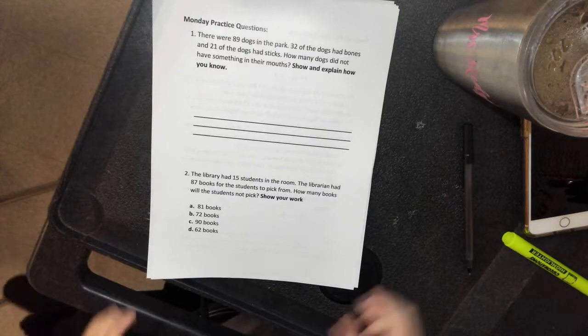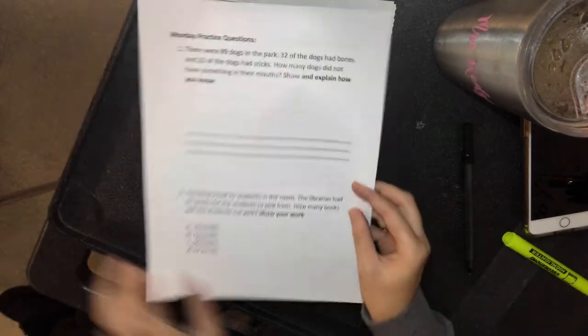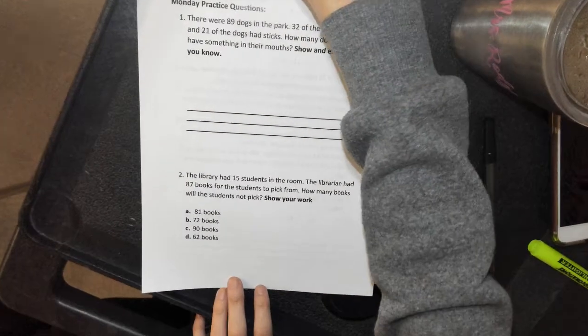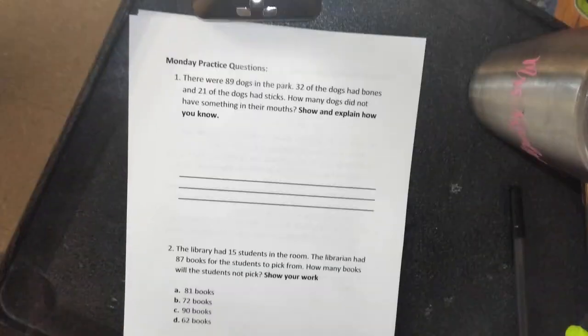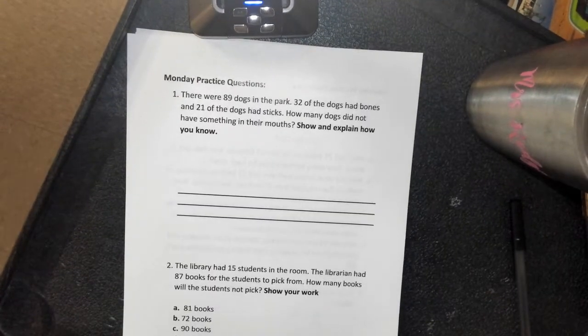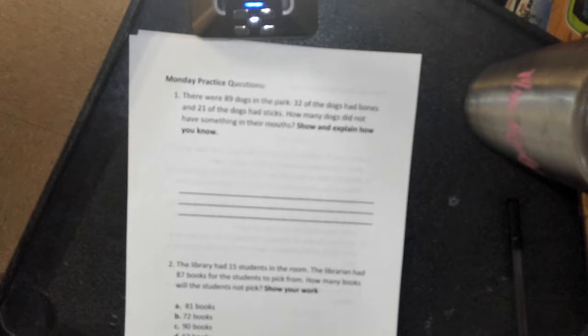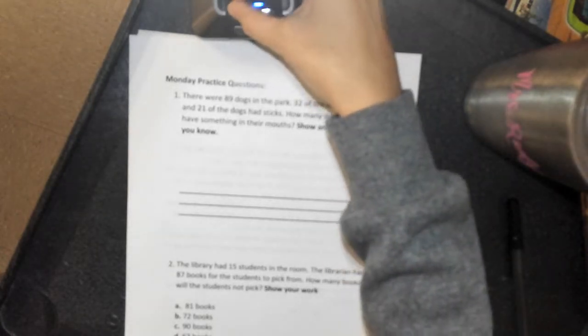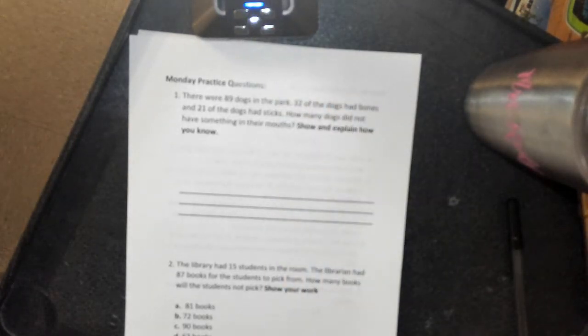It says there were 89 dogs in the park. 32 of the dogs had bones, and 21 of the dogs had sticks. How many dogs did not have something in their mouth? Show and explain your answer. What is the question you should always ask yourself?